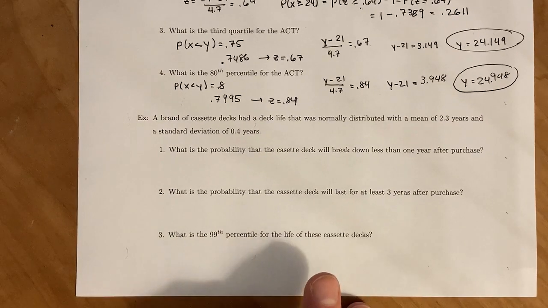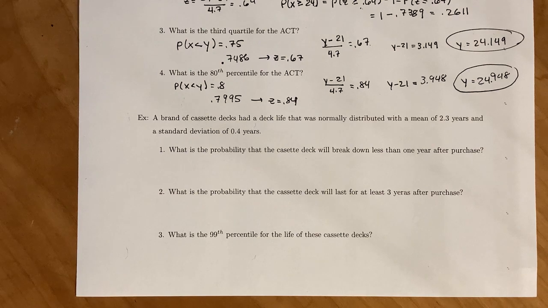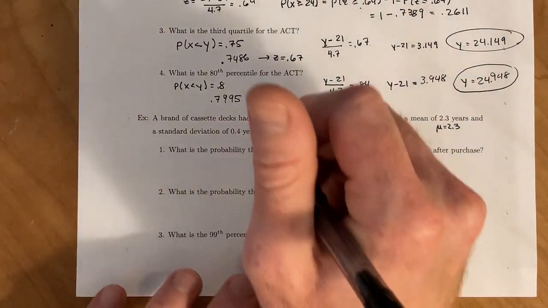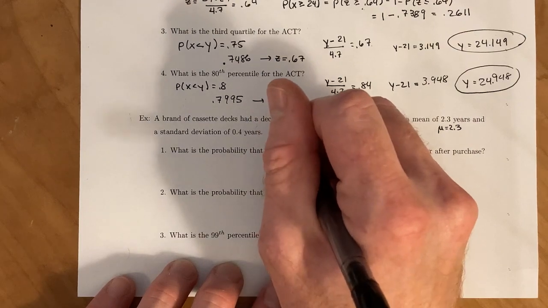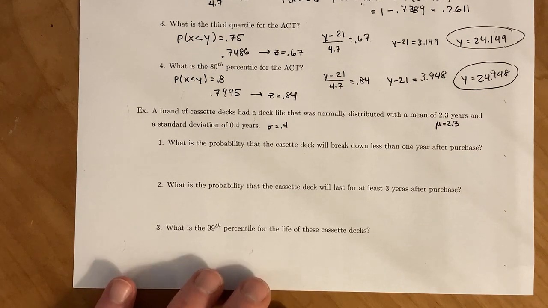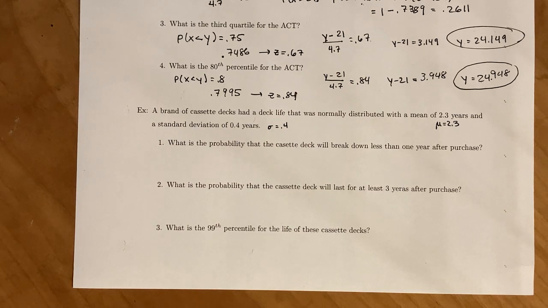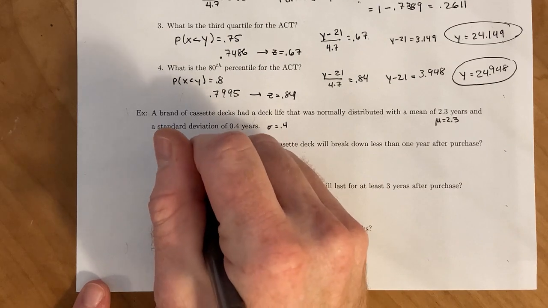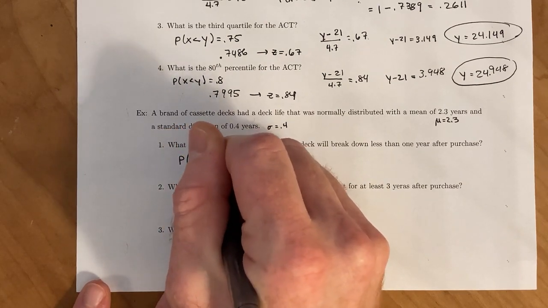And if you're young enough to remember these things called cassette decks, let's just say that there was a brand of cassette decks that had a deck life that was normally distributed with a mean of 2.3 years. Right, so mu equals 2.3 and a standard deviation of 0.4. So sigma equals 0.4. We're first asked to find what is the probability that the cassette deck will break down less than 1 year after purchase. Right, so the probability that x is less than 1.